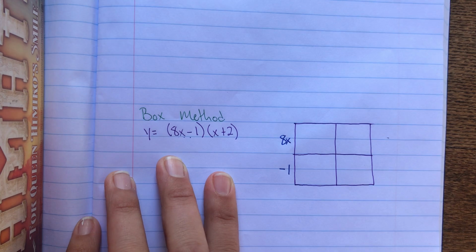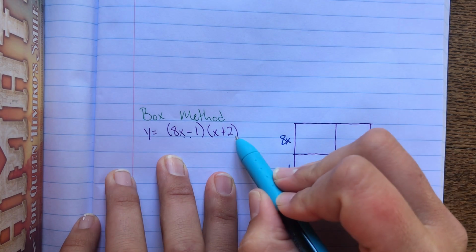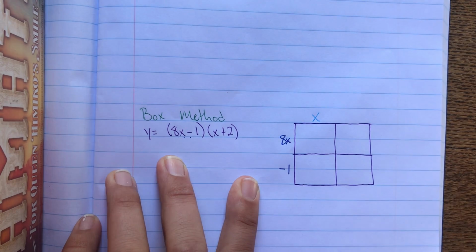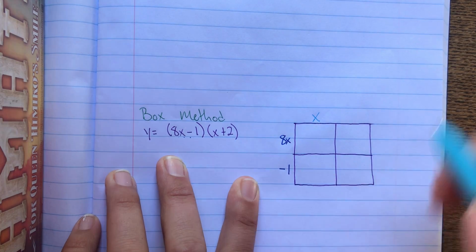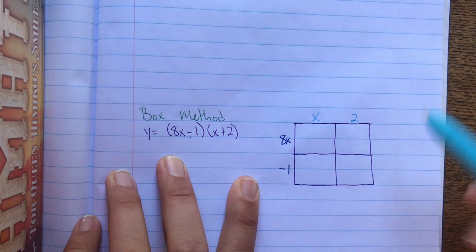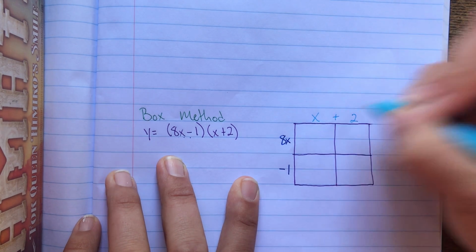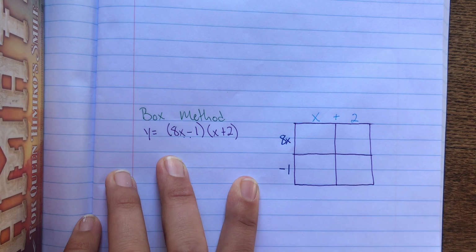Now on this other one, I have my x plus 2 for my other binomial. So x is going to go in my first column because it's my first term, and then a positive 2 is going to go in my second column. Now you notice I don't leave the positive in there. I could if I want, right here in the middle just as a reminder, but I don't have to, because if there's no sign, then I'm going to assume it's positive.